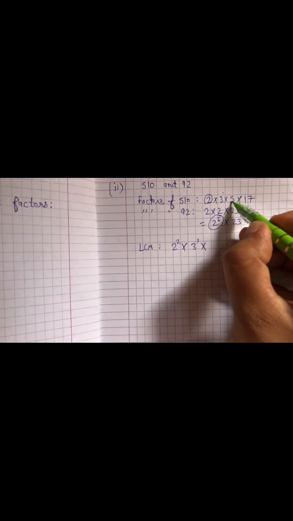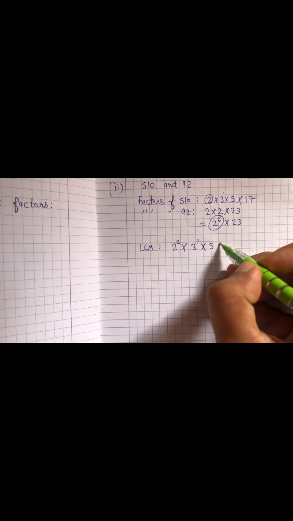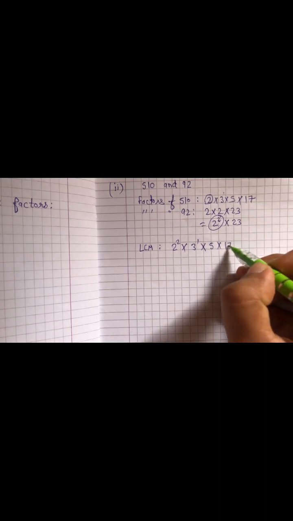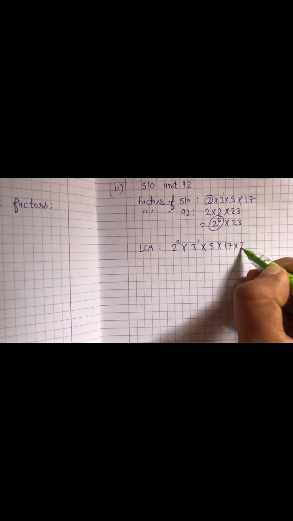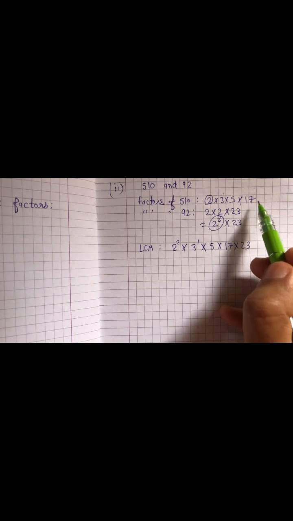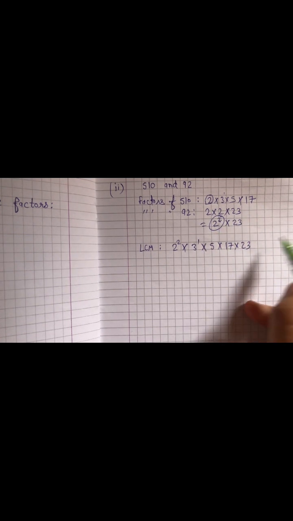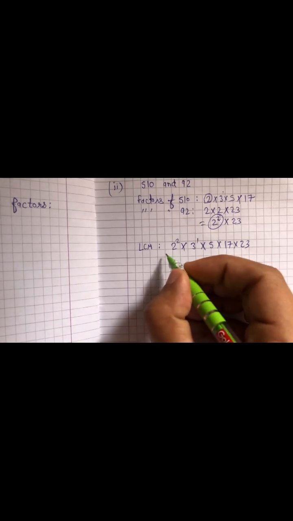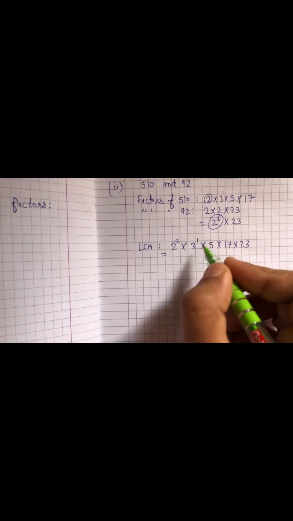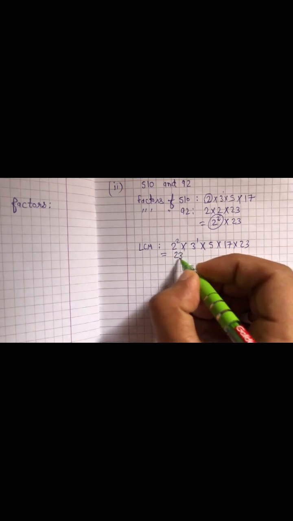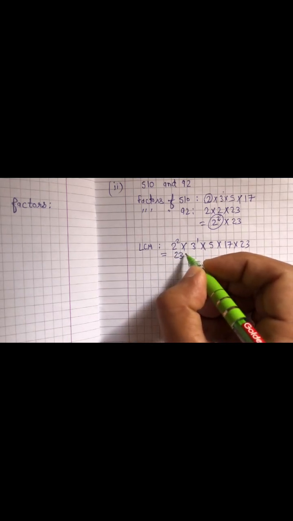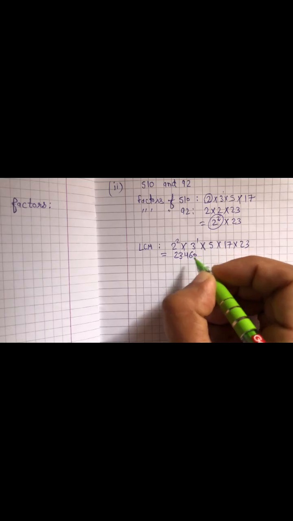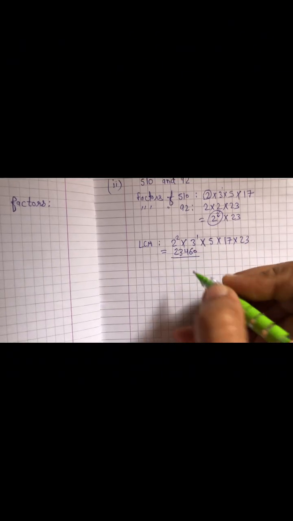Then 5, then 17, then 23. There is not any other number present. So after multiplying these numbers, the whole amount is 23,460. So this is our LCM.